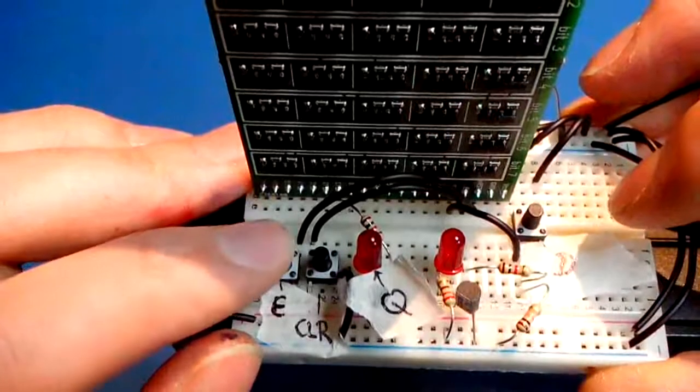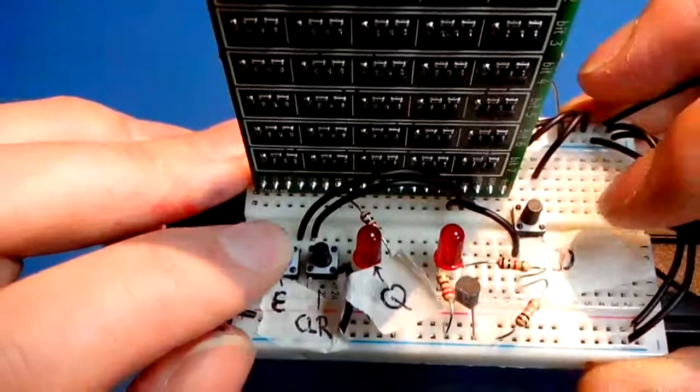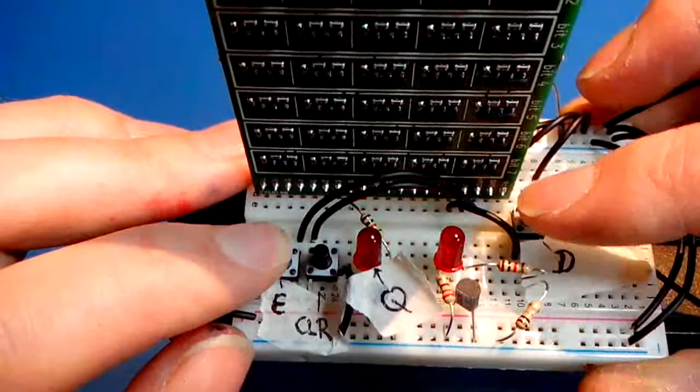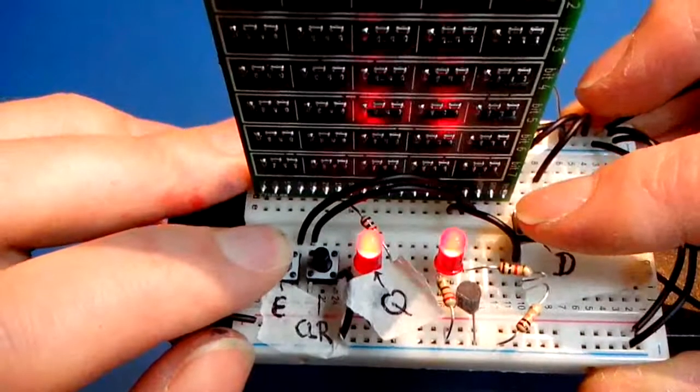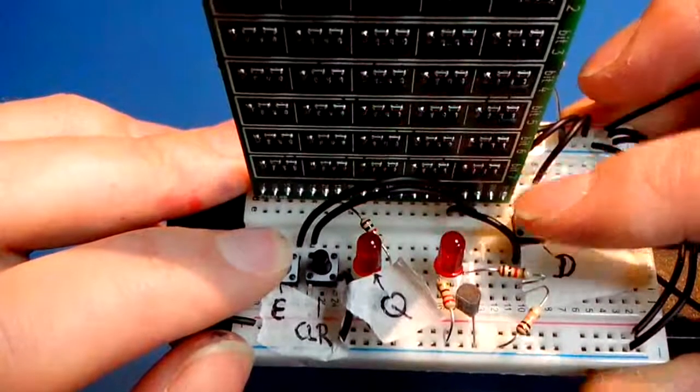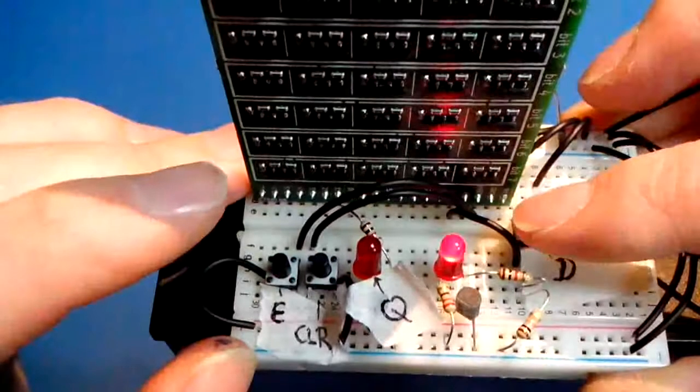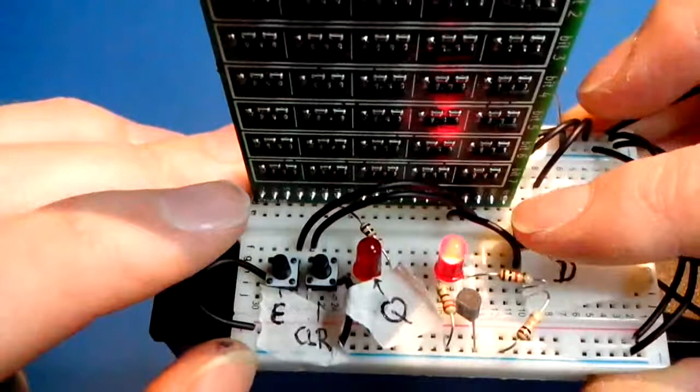If and as long as I hold the enable input, pressing that right now, the output, the leftmost LED, will follow the input, right? It will no longer do that if I release the enable input.